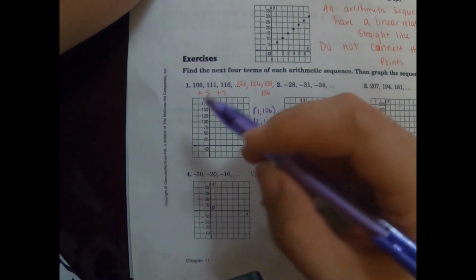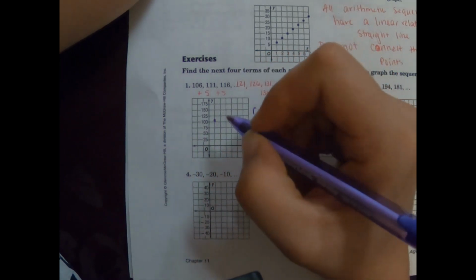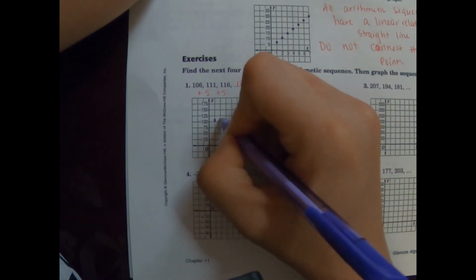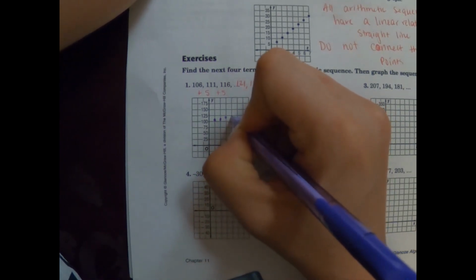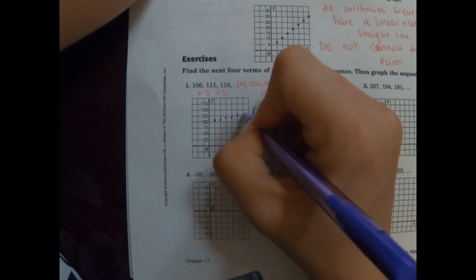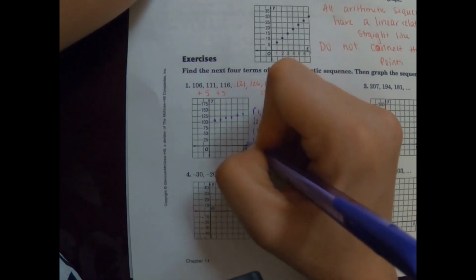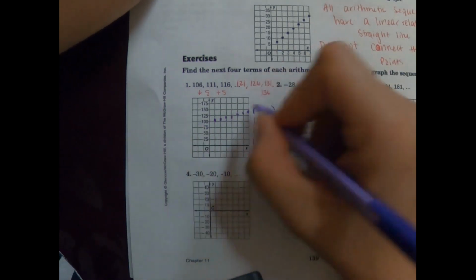All right, so this looks a little tricky. My x's are going to go by ones and my y's are done for me. So 1, 106. 2, 111. 3, 116. 4, 121. 5, 126. 6, 131. 7. All right, resist the urge to connect your points. That is done.